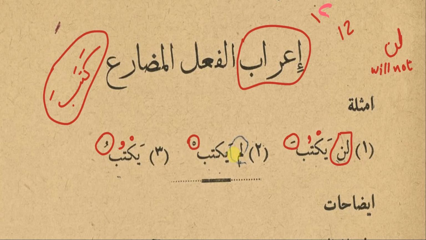This effect comes from this lam, did not. Lam here means did not. So lam yaktub, he did not write. So no u, no a. We will cover this later, but now this is the lesson we're talking about.